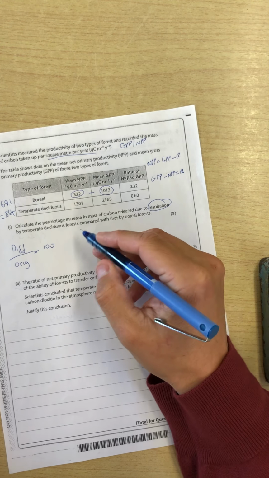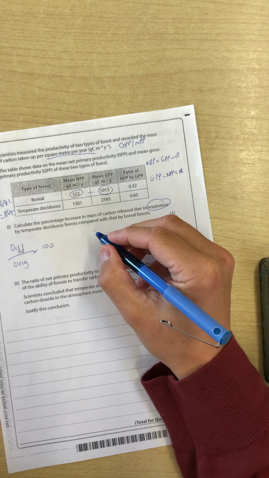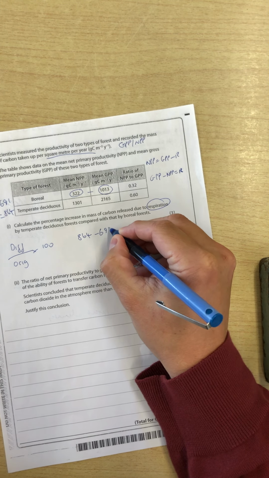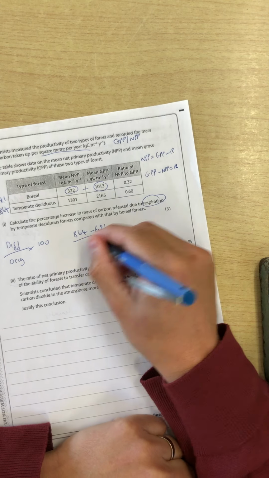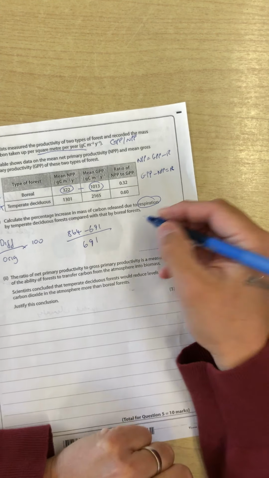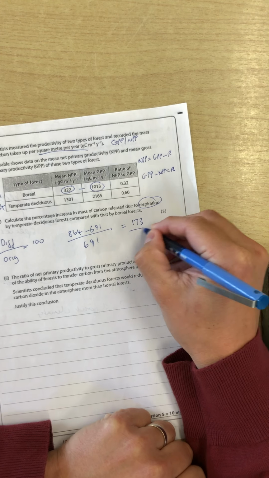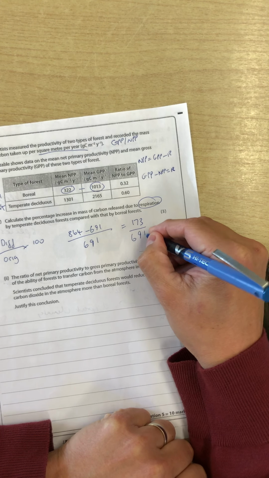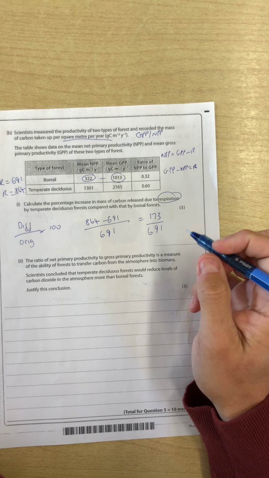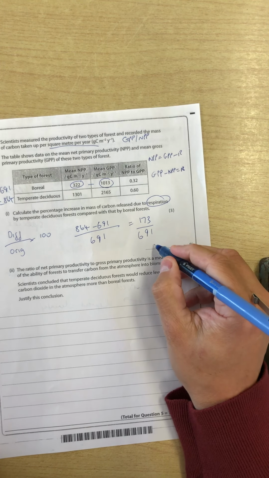So the difference here is 864 minus 691, over the original. We're going to increase, so we start with a smaller fraction, which is over 691. That equals 173 over 691, and that, I believe, is going to give us a value of around about 25%.